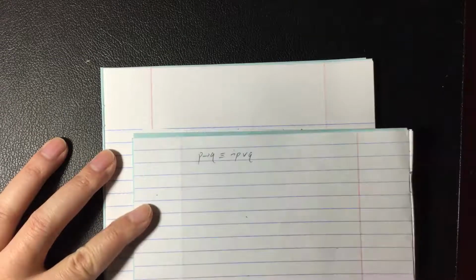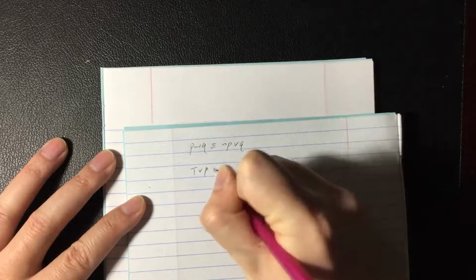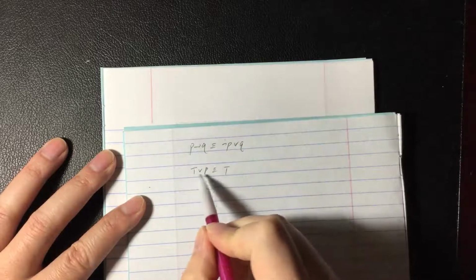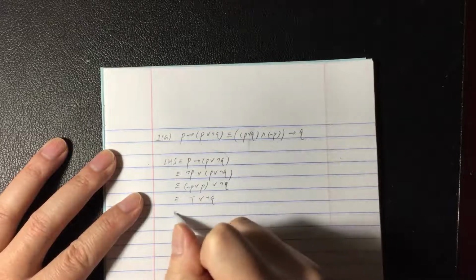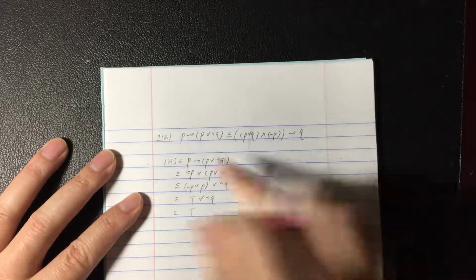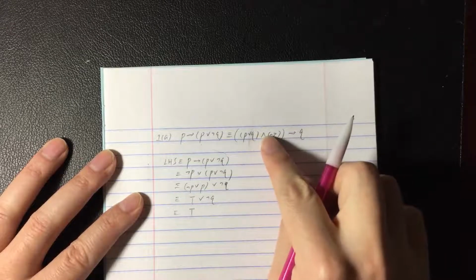And we know that the statement true or any statement is always true. So here, true or not Q is true. So the left hand side is always true. Next, we try to show that the right hand side gets the same conclusion.